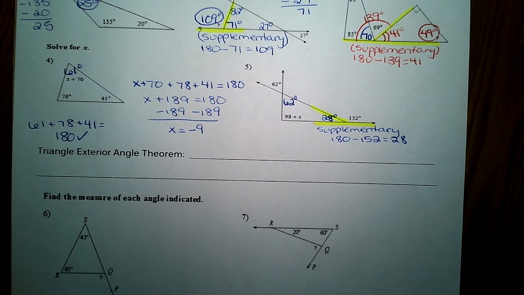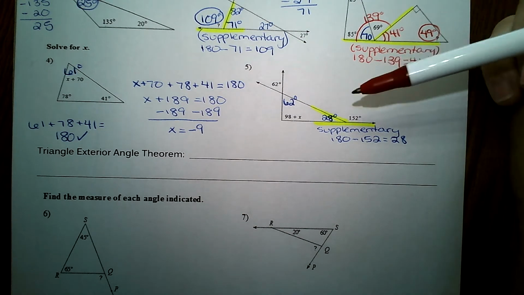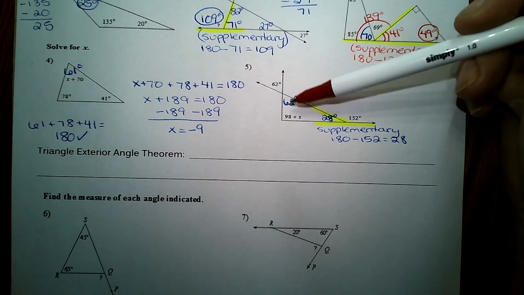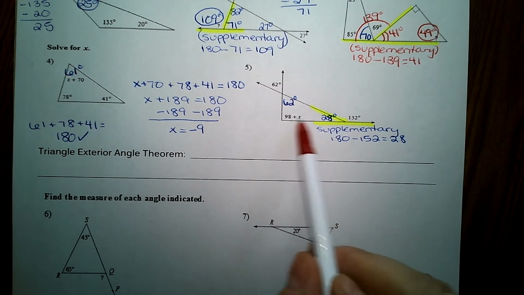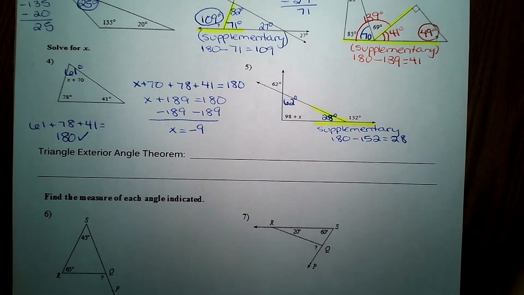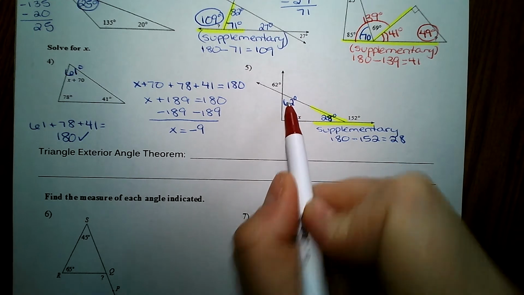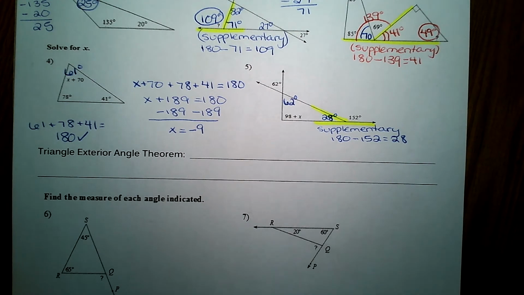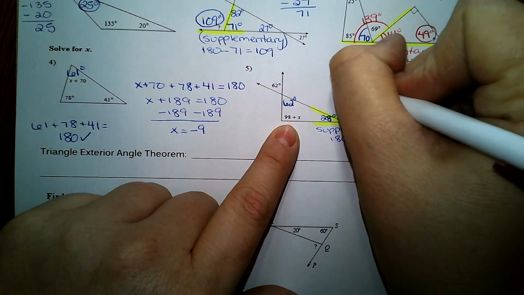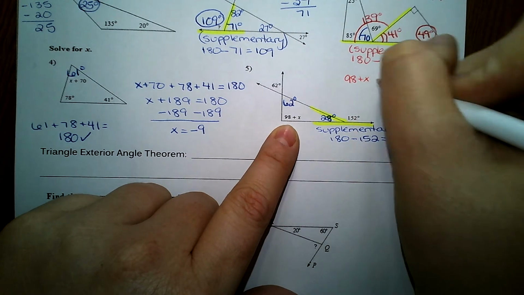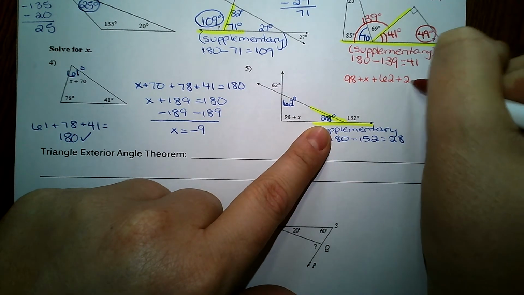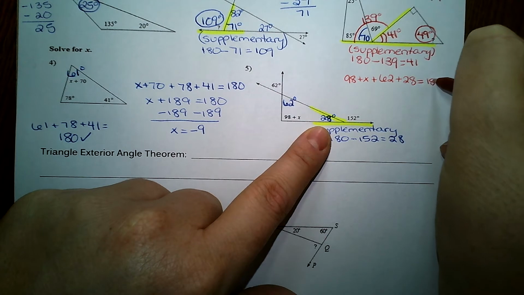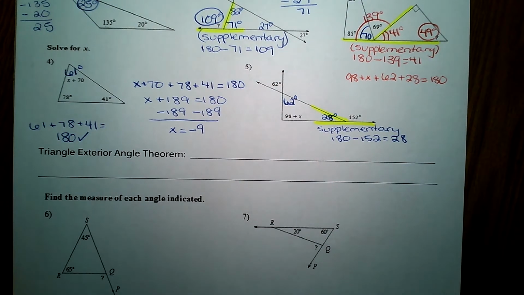I'm going to switch pen colors here. This is kind of the prerequisite work. You got to do your vertical angles. You got to do your linear pairs just to get enough information to work inside the triangle. Now that I'm in the triangle, I'm going to use the triangle sum theorem that says the 3 angles have to add up to 180 degrees. So angle number 1, 98 plus x, plus angle number 2, 62, plus angle number 3, 28, has to add up to a total of 180 degrees.